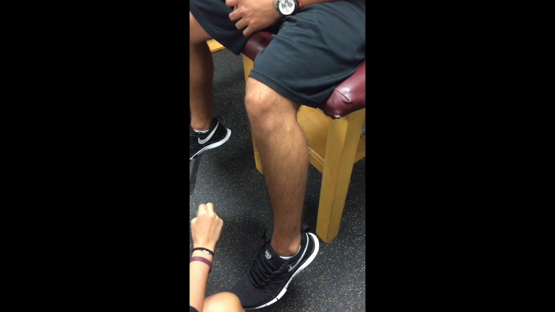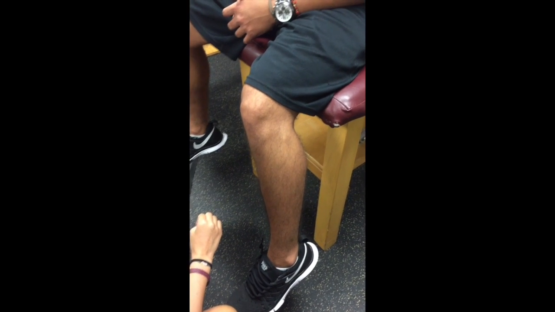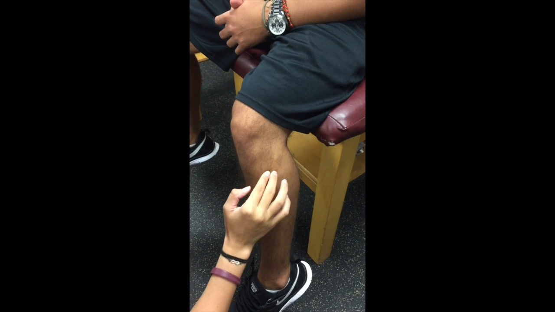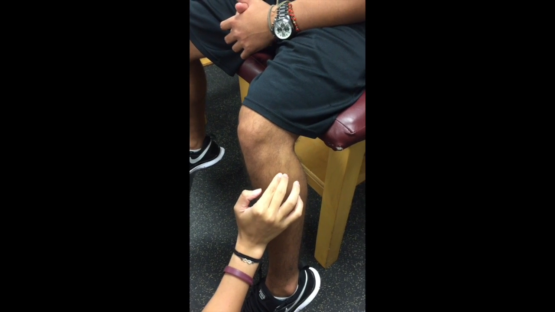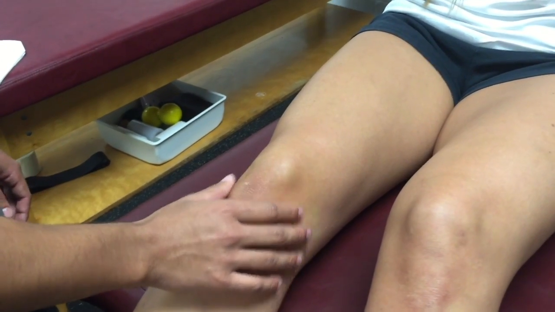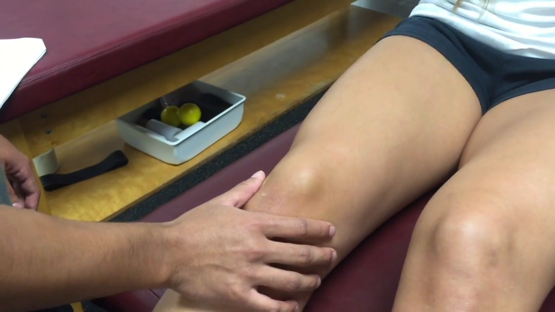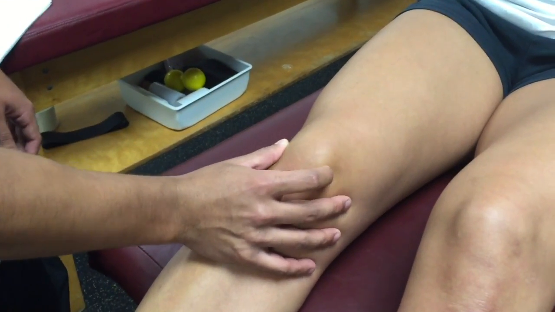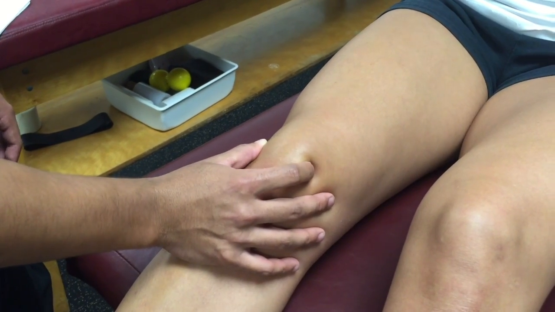Alright, next we have the common peroneal nerve. Palpate across the neck of the fibula head. Next we have the trochlear groove. The trochlear groove is the track that the patella glides on. To palpate, the patella will have to move laterally or medially.